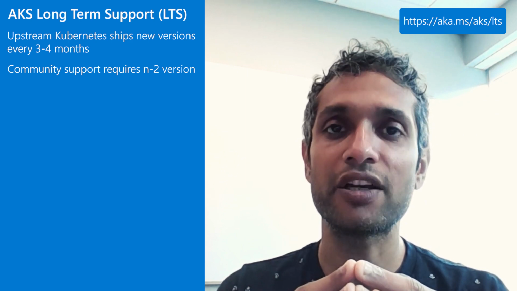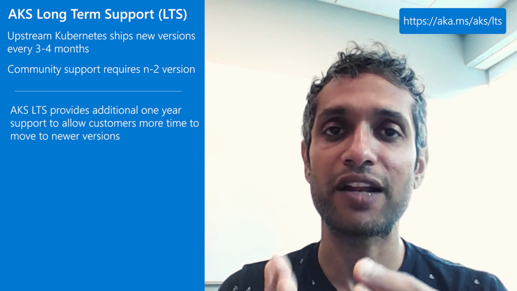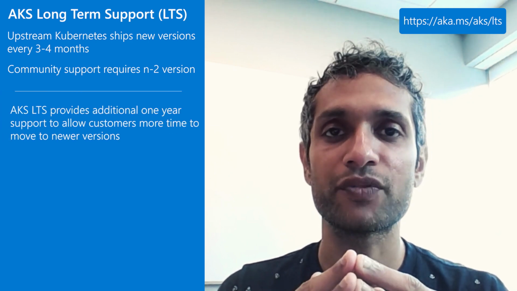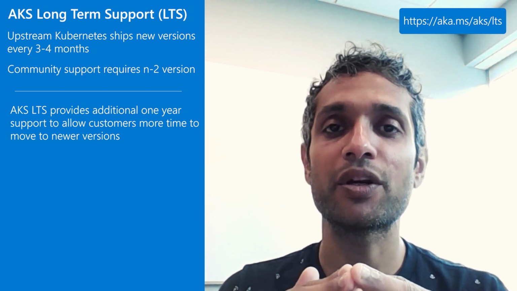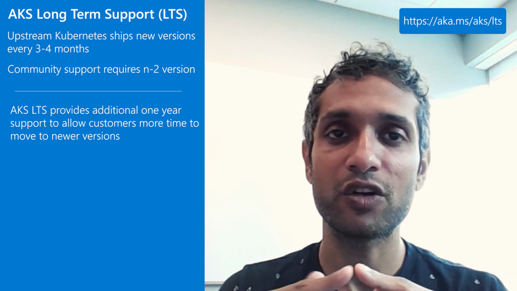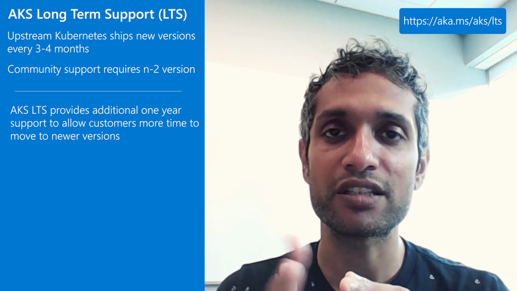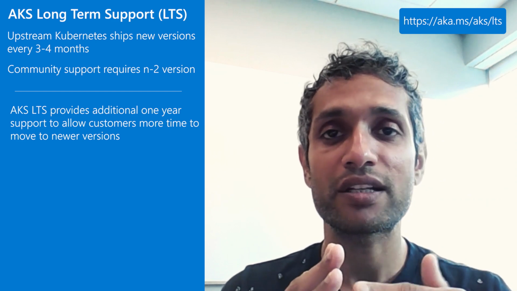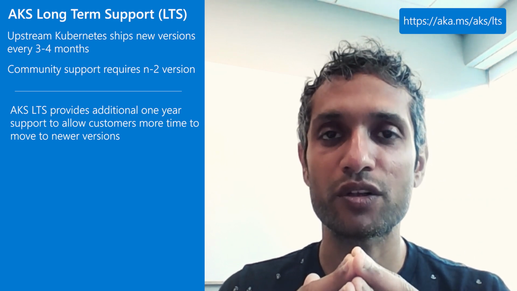We are completely conscious of that, and that's why AKS has come up with this flagship long-term support version. Beyond the 1 year community support window, where the upstream community takes care of CVE fixes and patches, and that window ends exactly 12 to 13 months from the inception of the version, AKS provides an additional 1 year support window just for our long-term support versions.